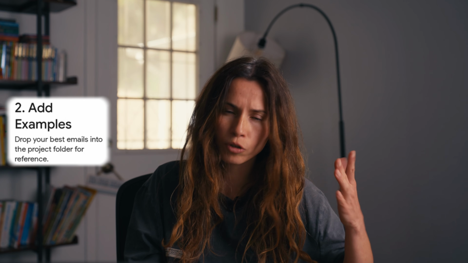Second, you got to give it some examples to learn from. Just find a few of your best written emails and drop them right into the main project folder. Anti-gravity will scan them to pick up on your style. And finally, step 3. You just talk to it. You give it a command in plain English.